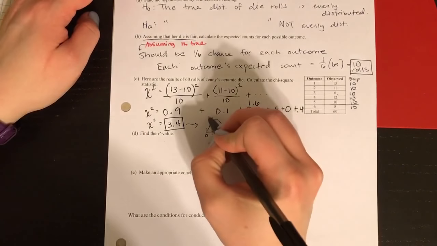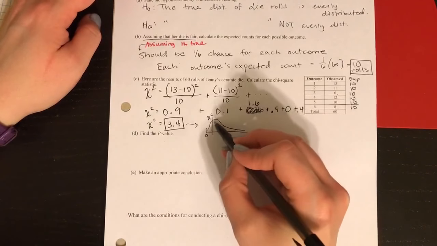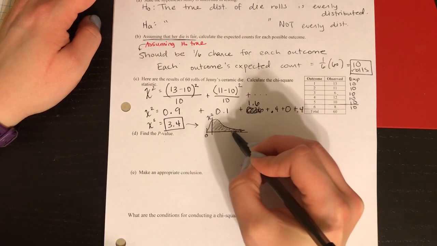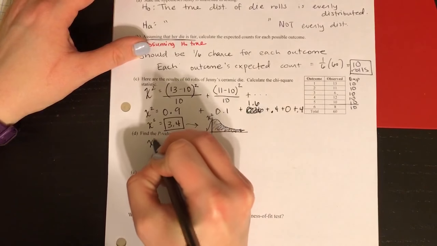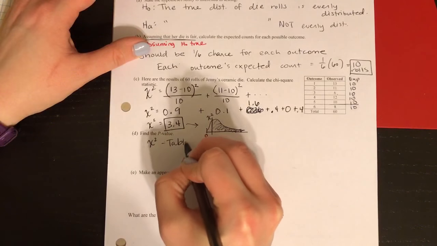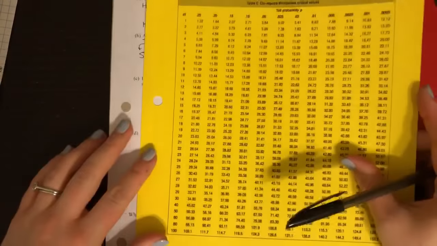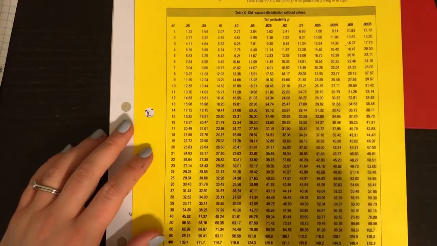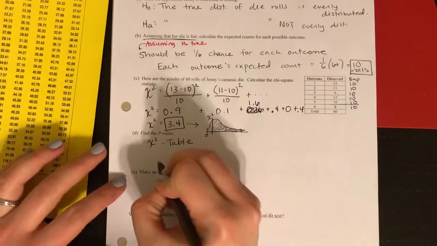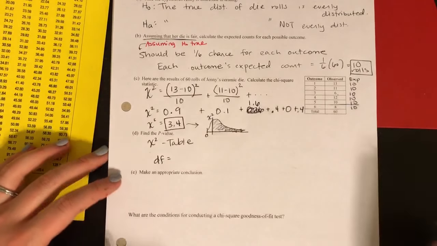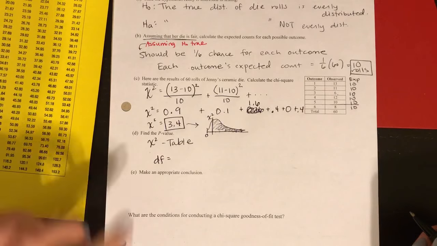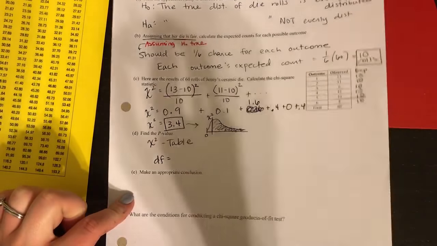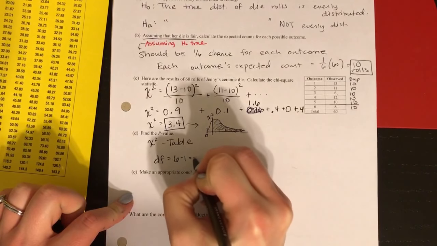Okay, and so now we find our p-value. That's finding the area under our curve. We had two options, just to review this real quick. The chi-squared table, I gave you all this yellow page. Remember, you find the degrees of freedom first. Your degrees of freedom is no longer based on the sample size. It's based on the number of categories, which we have 6 outcomes. So 6 minus 1 would be 5.